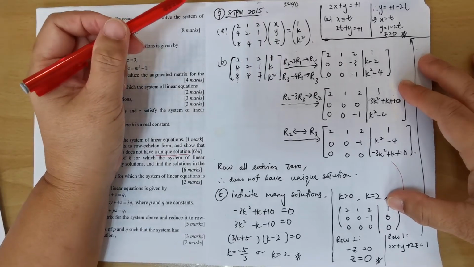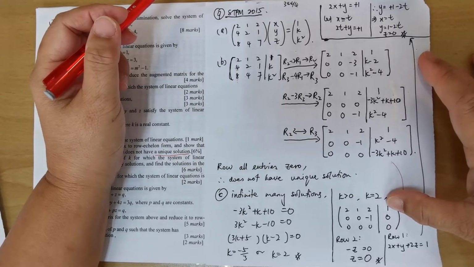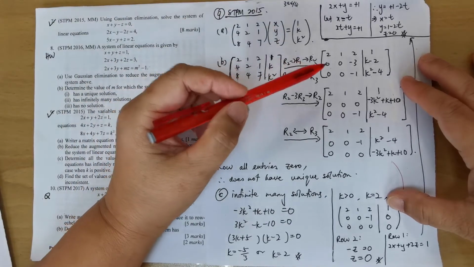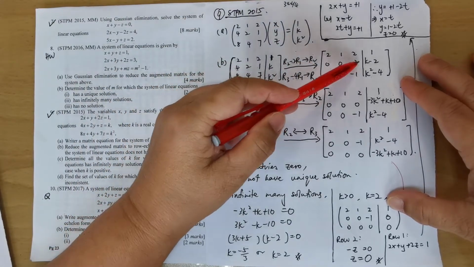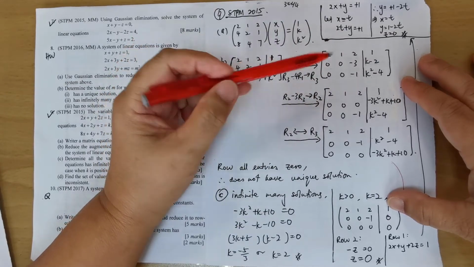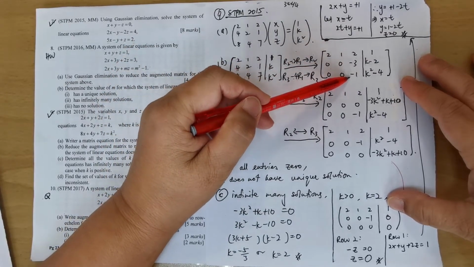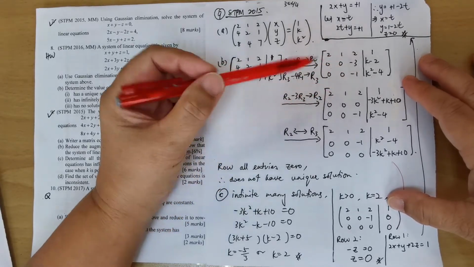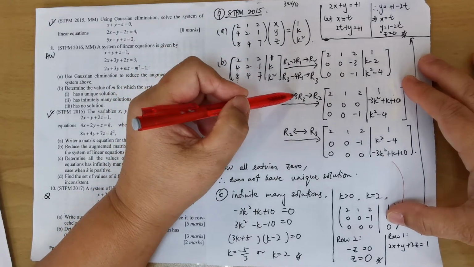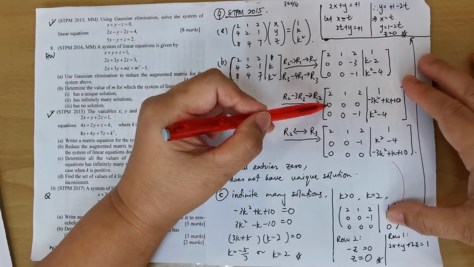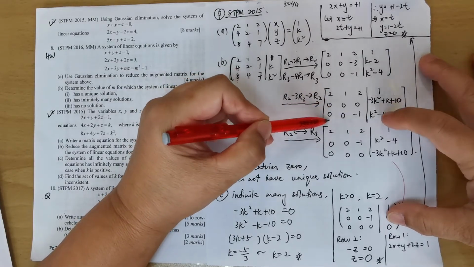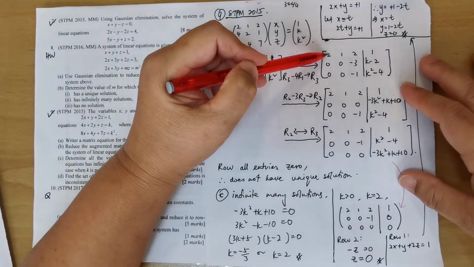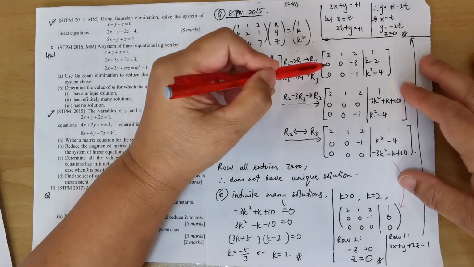Okay, so the next operation, I'm going to change this one to 0. Actually, if you directly change this one to 0 also can, because no unique solution means this one equals 0, right? Okay, doesn't matter, same. Okay, so I use R2 minus 3R3 to get the new R2. So R1 and R3 remain the same. I copy first. Okay, so R2 minus 3R3 here.